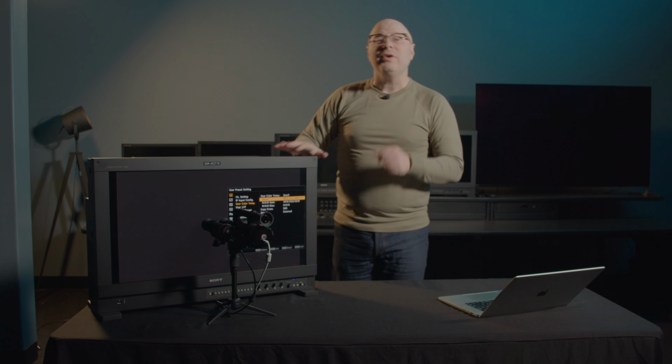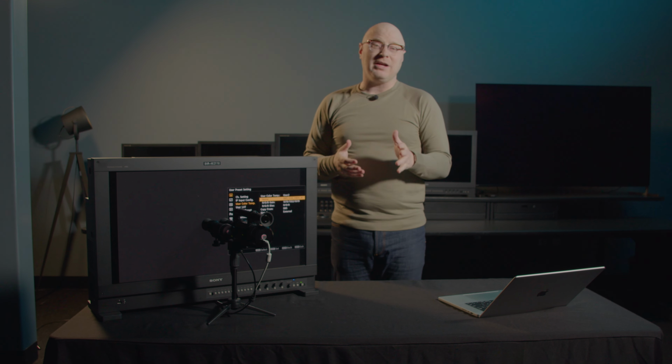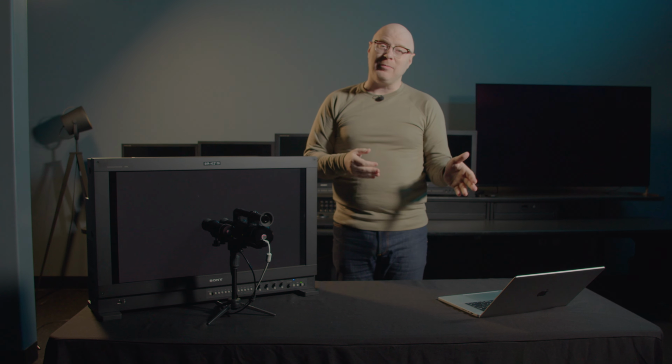And there you have it. We've now walked through the calibration process for the Sony BVM-HX3110 using Calman for both SDR and HDR.